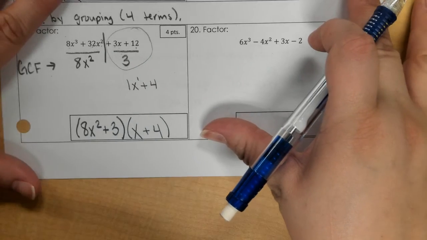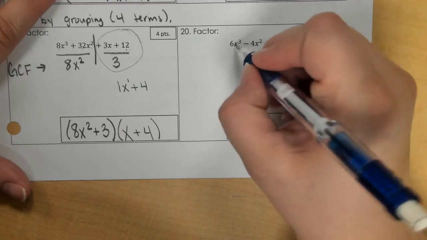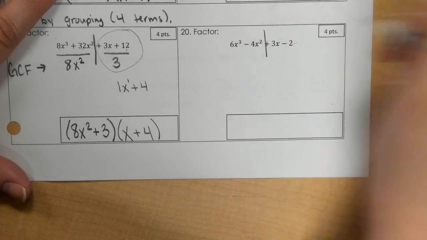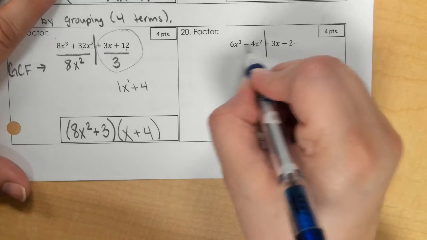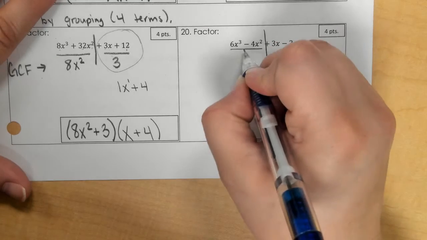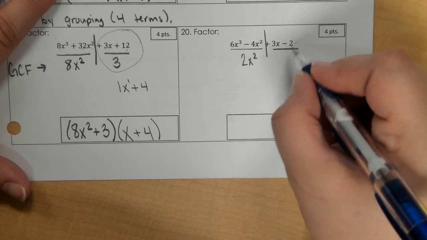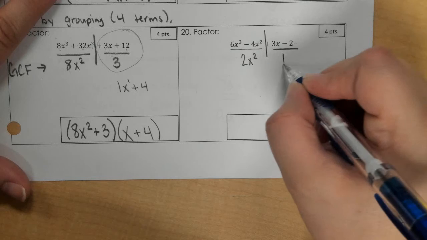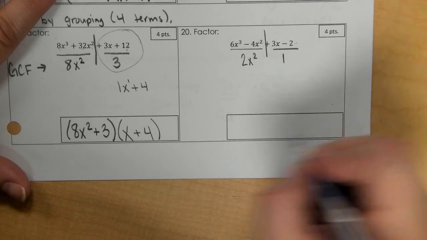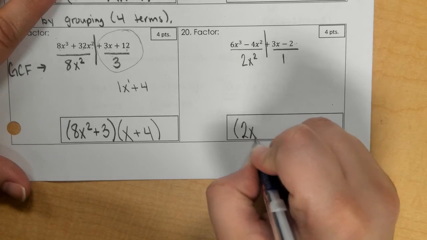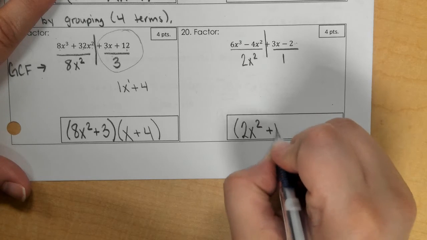Okay, and number 20, again, 4 terms, so we have to cut in half. On this side, the GCF would be 2x squared. On this side, the GCF is just 1. Only 1 can go into 3 and 2 evenly. So this is my first solution. 2x squared plus 1.